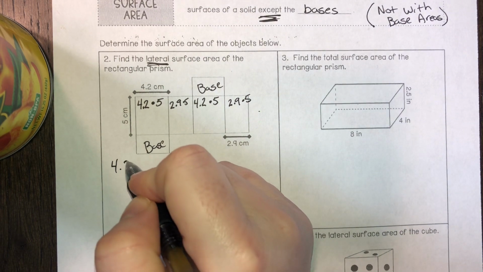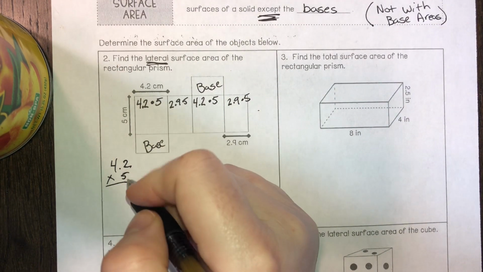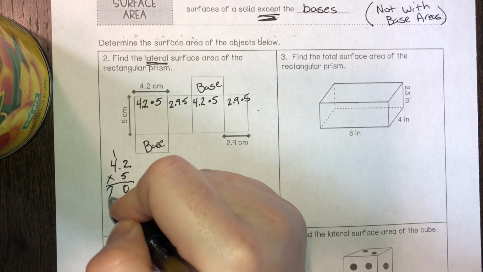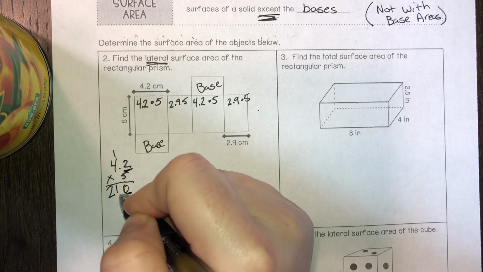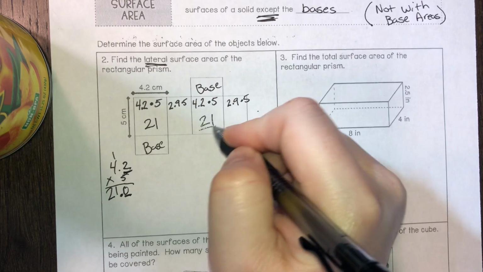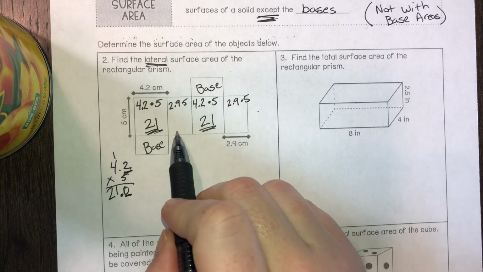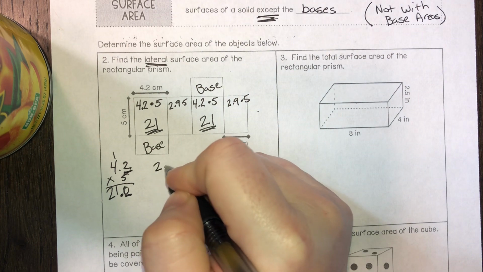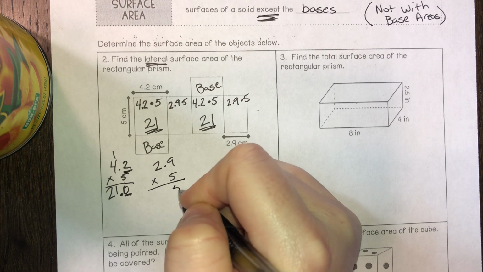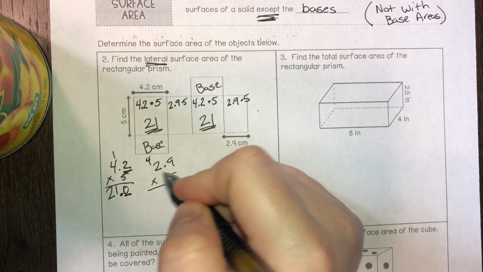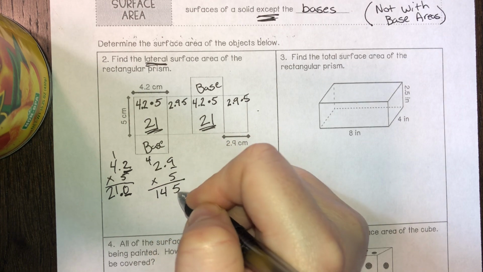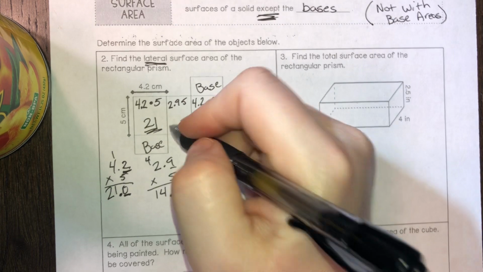So 4.2 times 5. 5 times 2 is 10. 5 times 4 is 20, plus the 1 makes 21. I have 1 behind a decimal, so 21. So these are 21. Now I need to find the 2.9 times 5. 9 times 5 is 45. It's 5, carry my 4. 5 times 2 is 10, 11, 12, 13, 14. So these are 14.5.